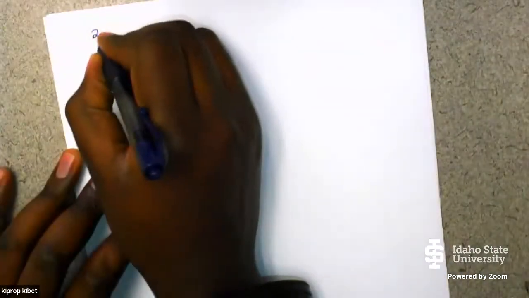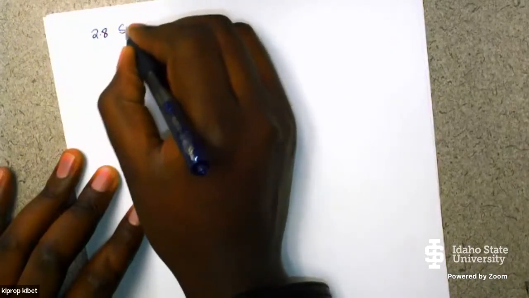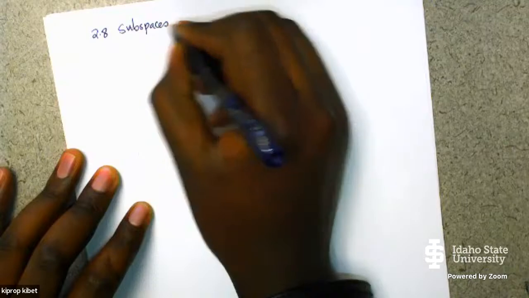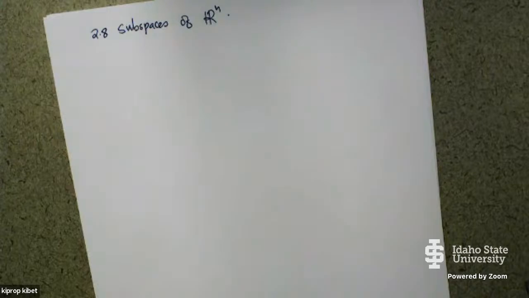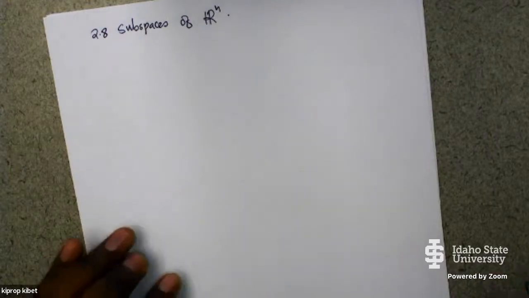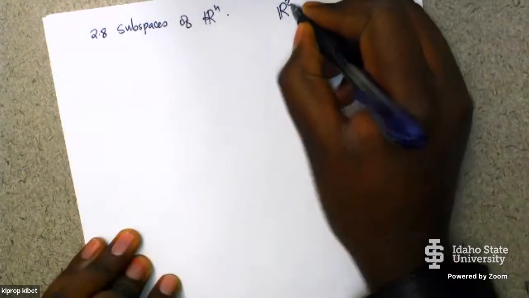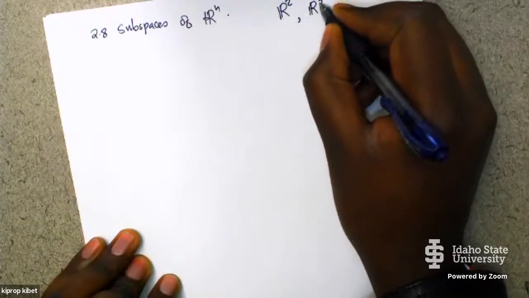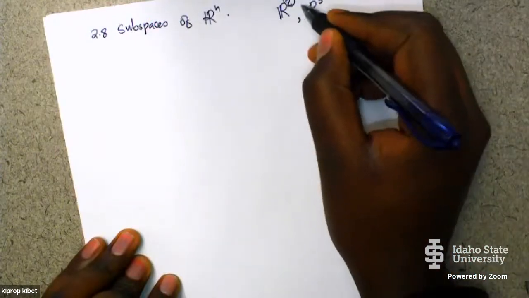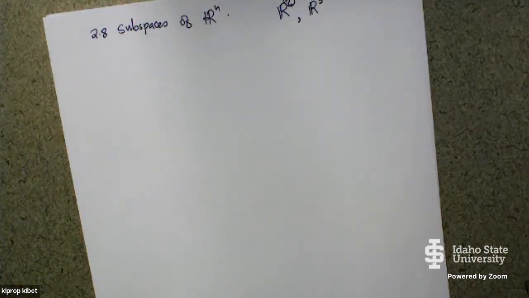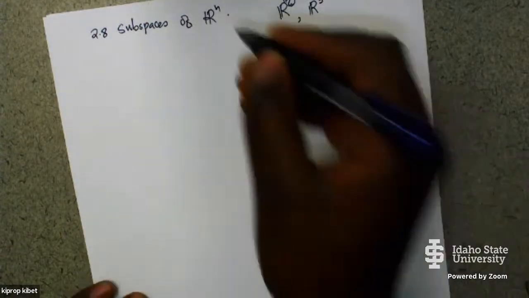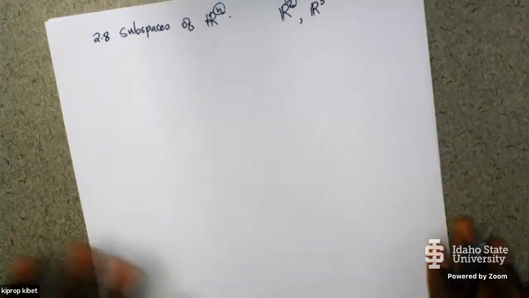So let's look at section 2.8, and this is the subspaces of Rn. So we looked at what we meant by Rn. We said it can be R2, can be R3. These are the number of terms there: 2, 3, 4, like that. So n for n spaces.